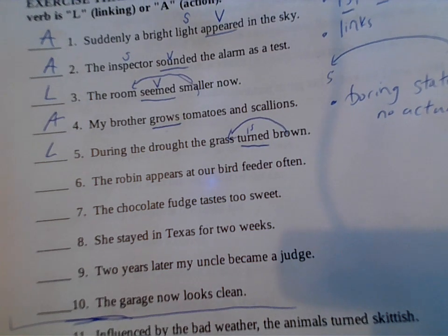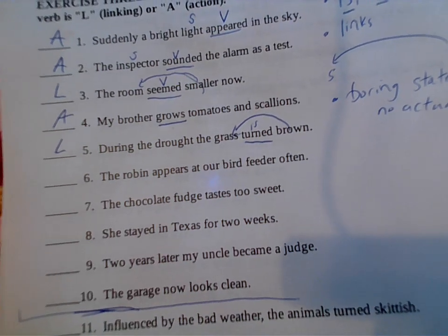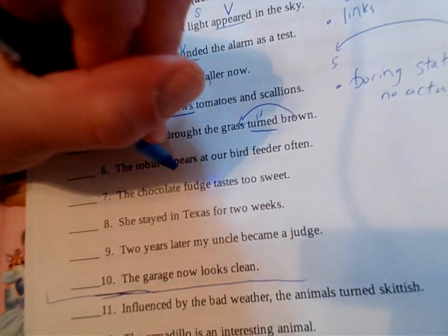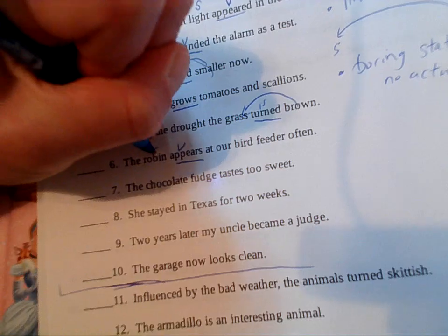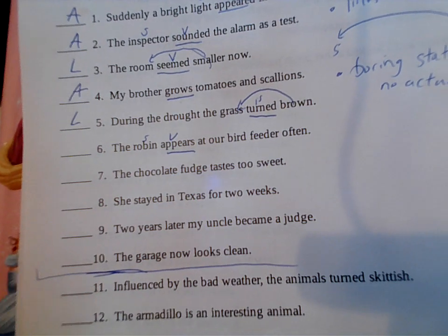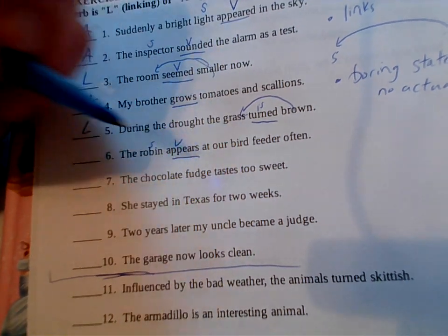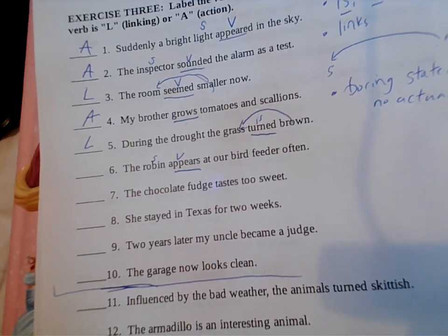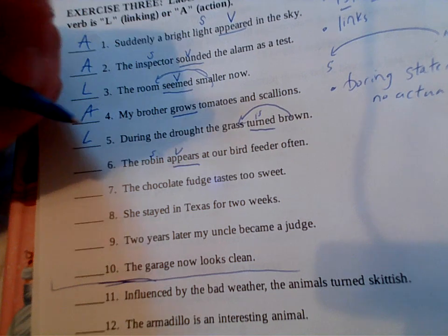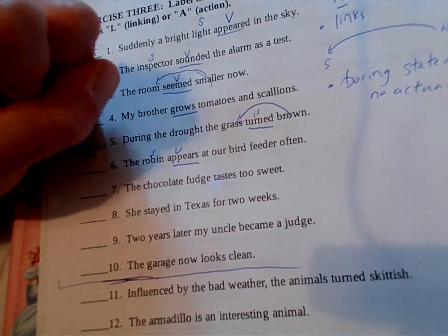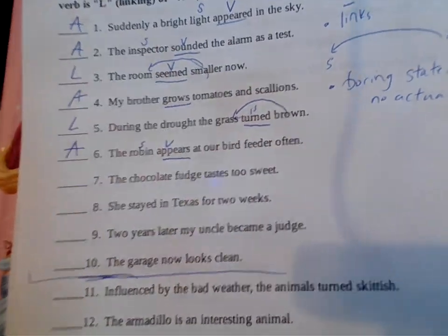Okay, 6. The robin appears at our bird feeder often. What's that thing doing? It's appearing. That's my verb. Subject is the robin. Is it physically actually appearing there? I think so. And I couldn't say at our bird feeder, or bird feeder really links to the robin to describe it. And so it is an actual action taking place.